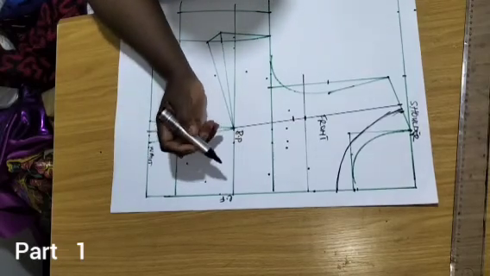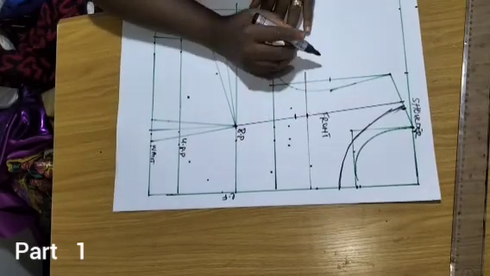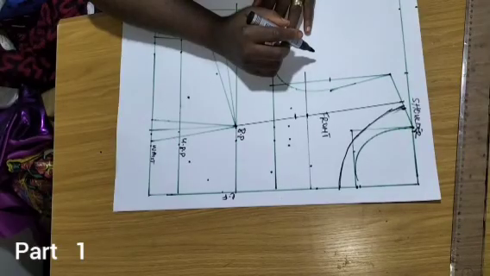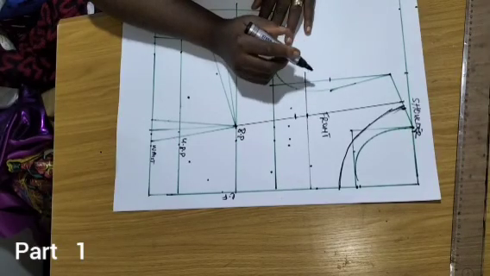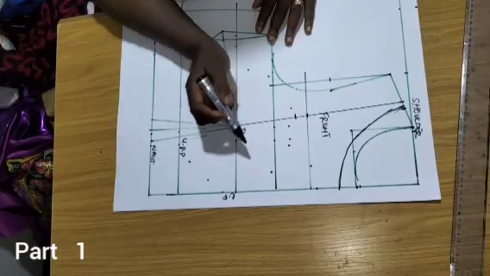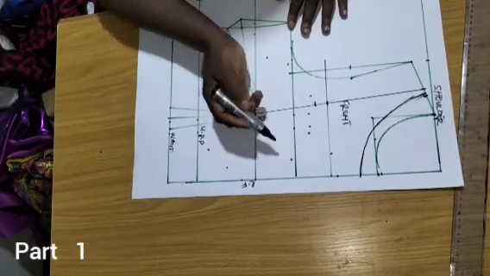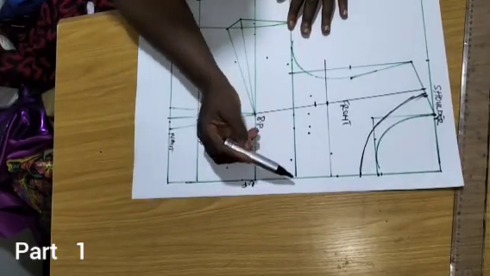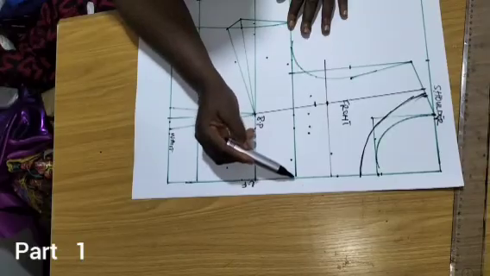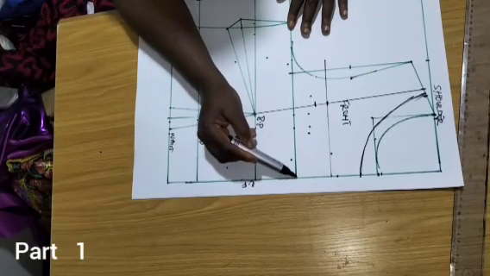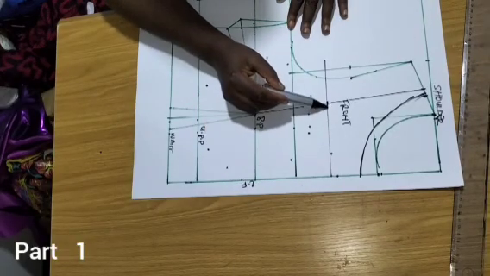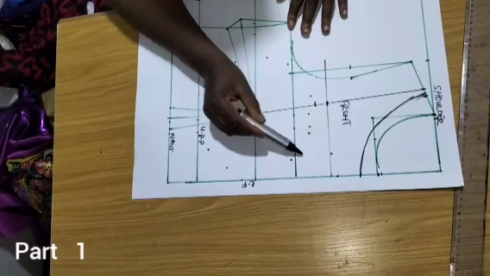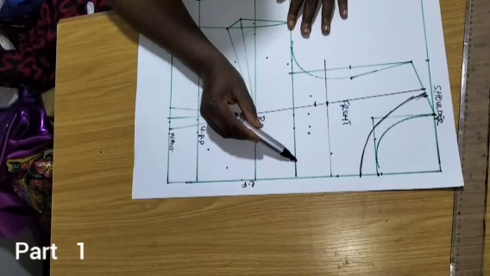At this guideline, I'm going to start creating my illusion. I want the illusion to start, that is the neckline, I'm creating it into the illusion to the chest line.